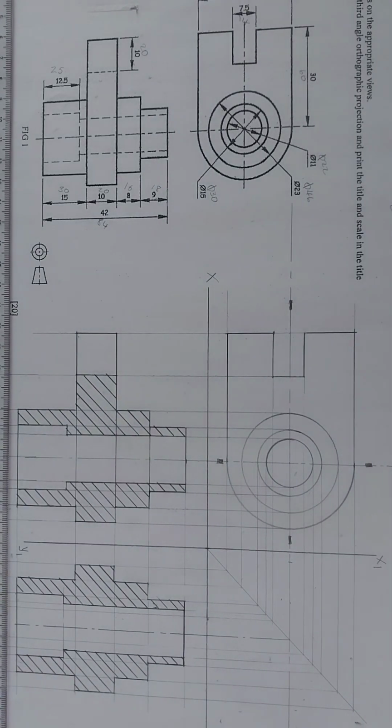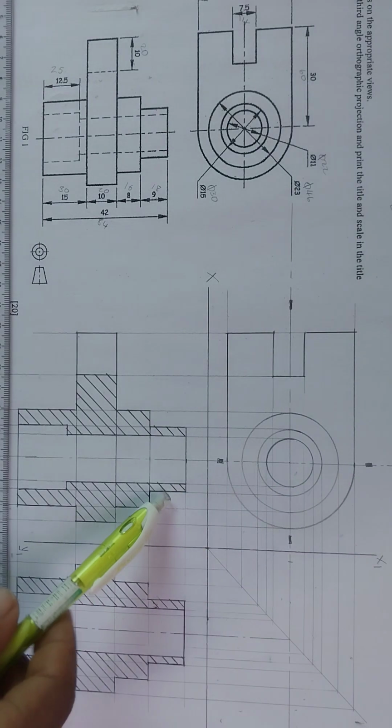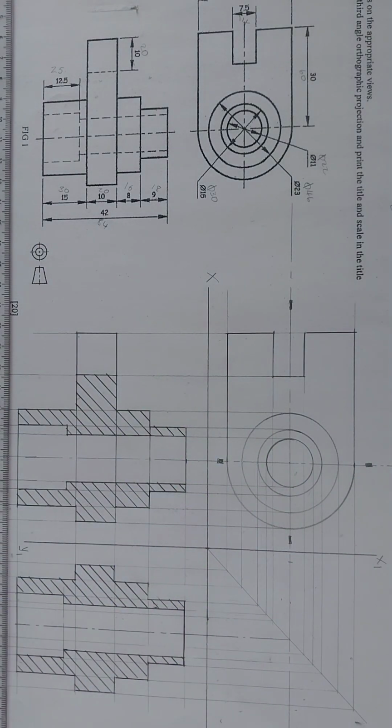After you section like that, you are done. You have the right view, you have the top view, you have the left view. You've shown your section line. Then we are done. Thank you.